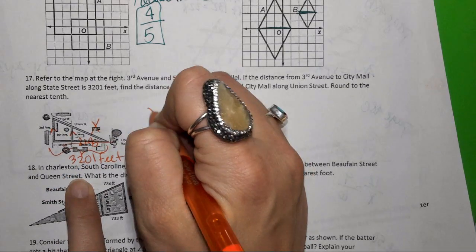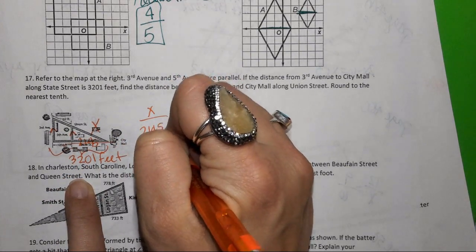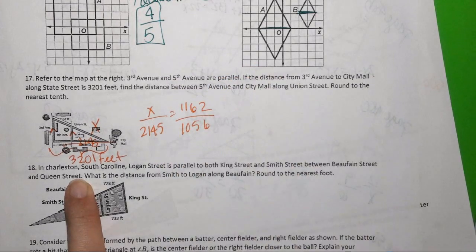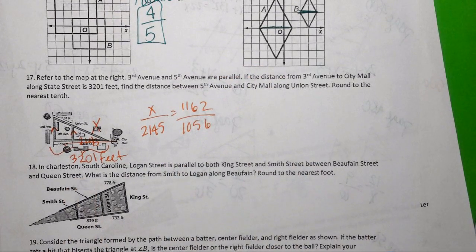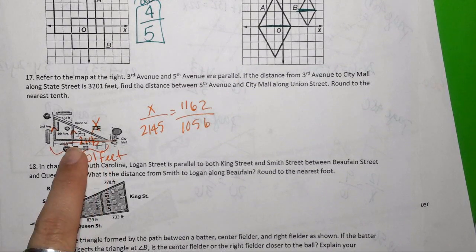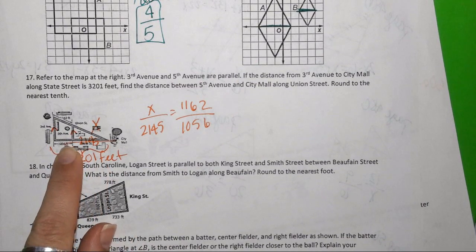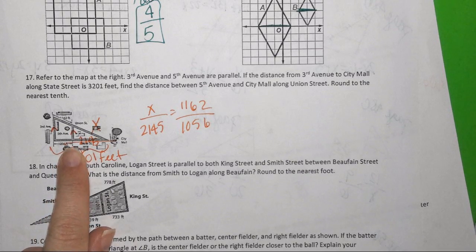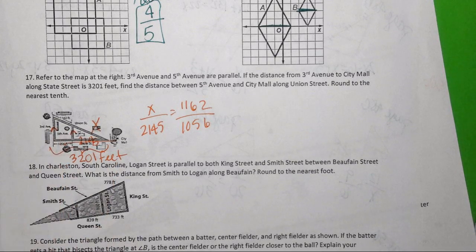Okay. So we would do X divided by 2145 equals 3201 divided by 1056. Because it gives us the whole, and we have to take that part away.